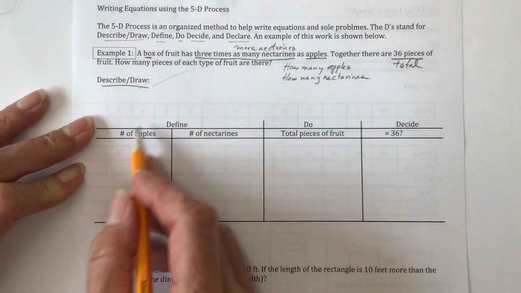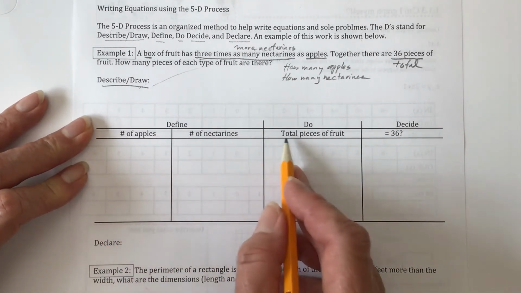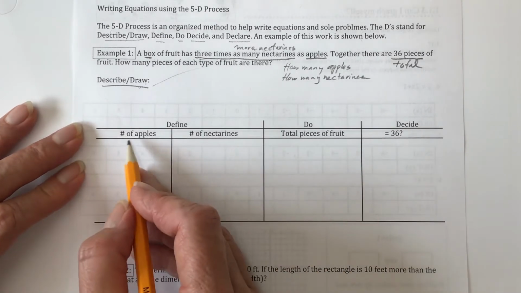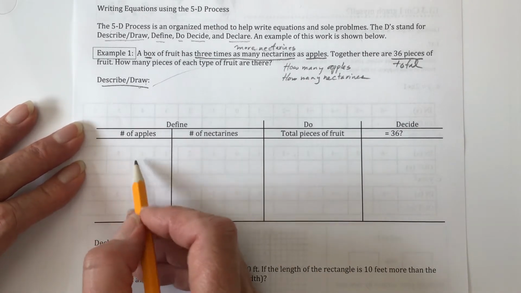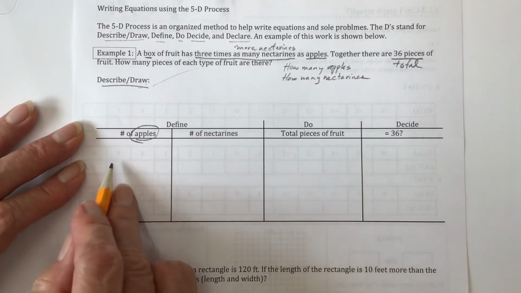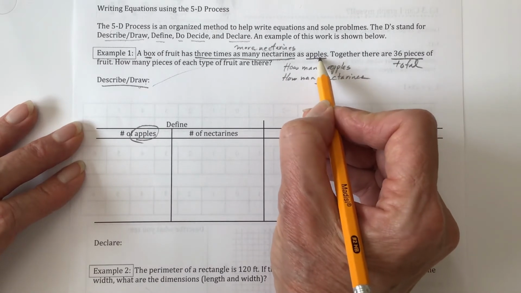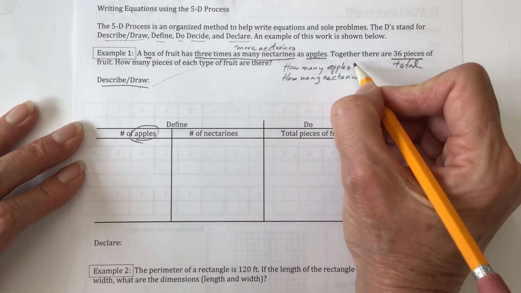All right, so let's go down here. Well, this is great. They've already put in here what is supposed to be in here. So that's not usually the case. So the reason they chose apples to be in the first column is because apples are the fruit that we know the least about.